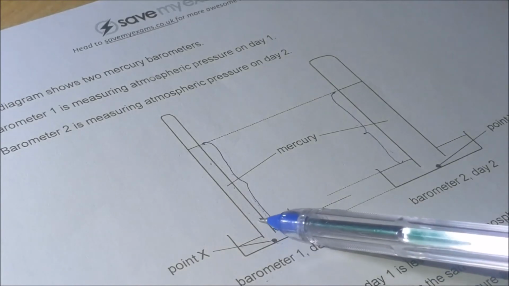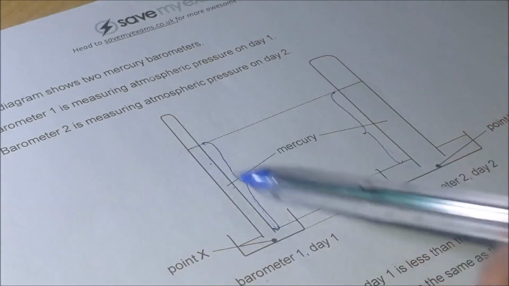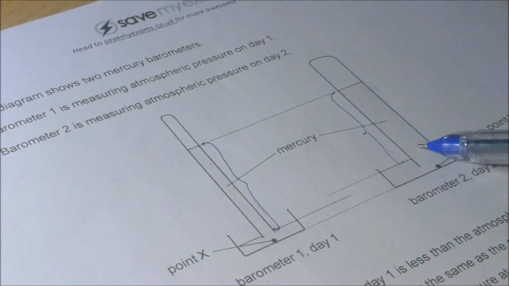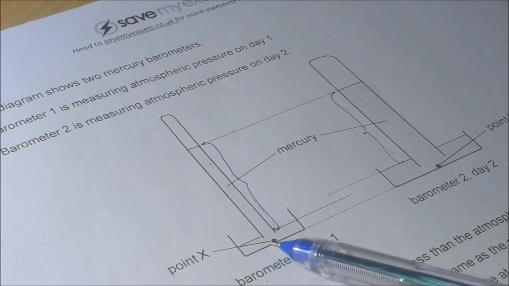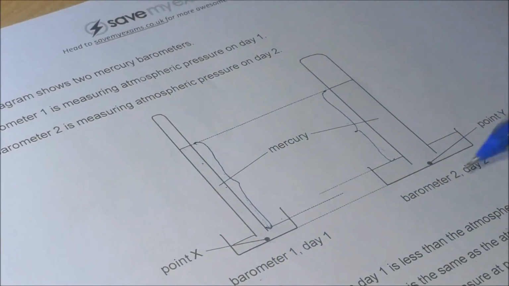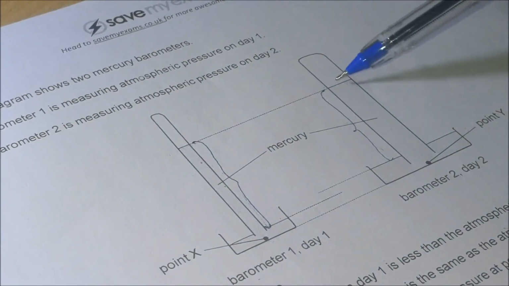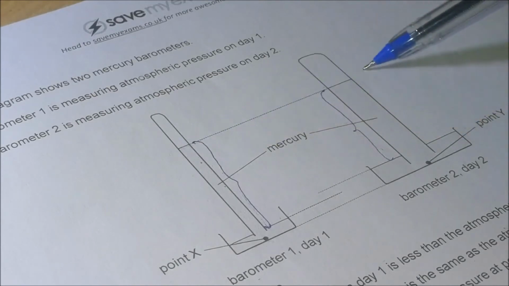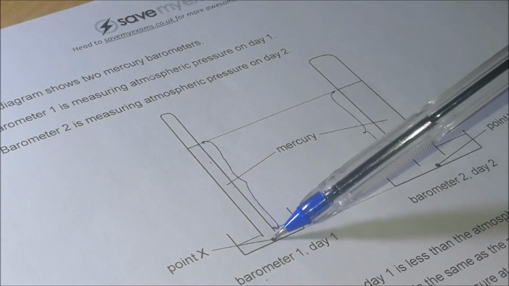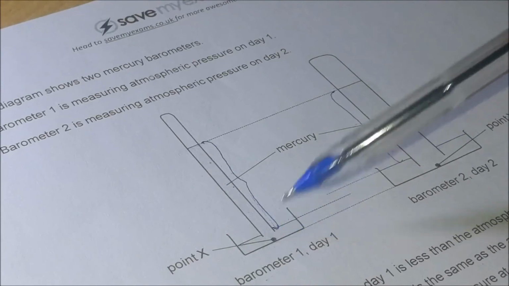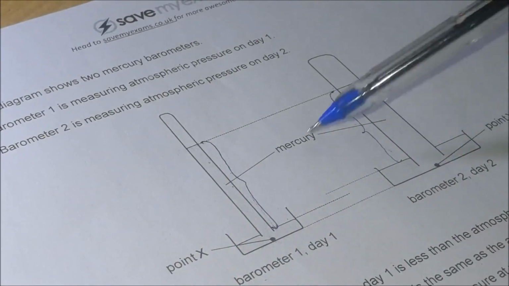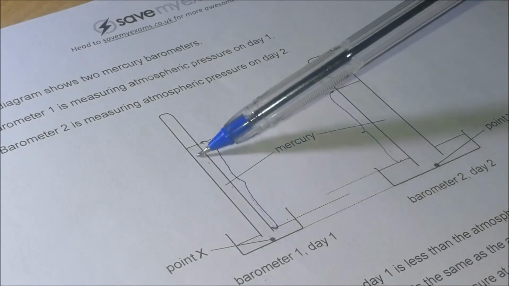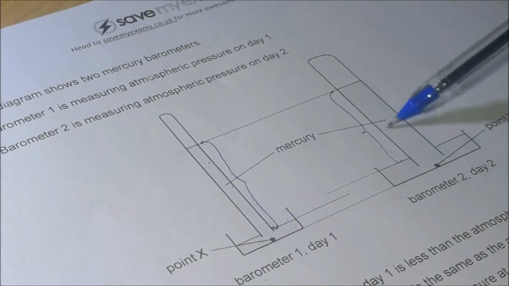The amount of mercury on top of X and on top of Y is the same. They start at the same level, and the height upwards is the same up to there. So the pressure experienced at point X is the same as at point Y, because the height of the mercury above them is the same.